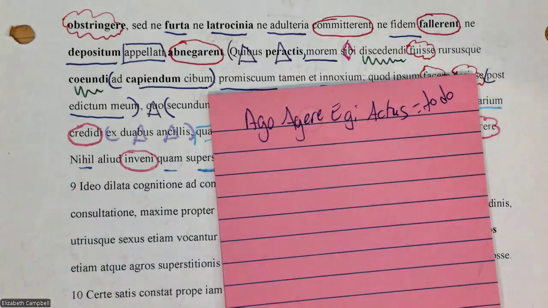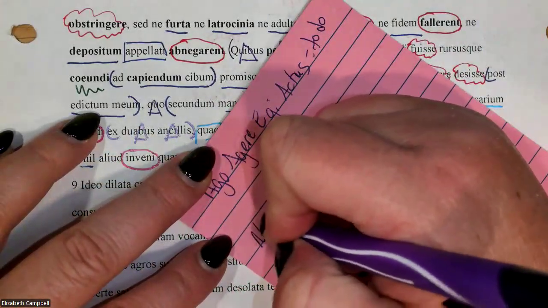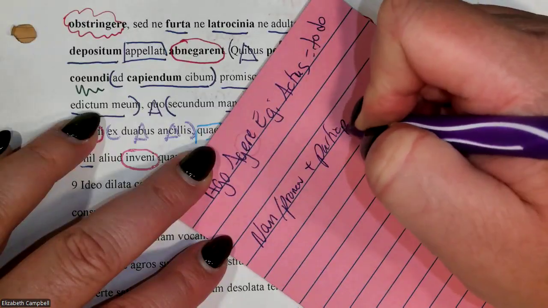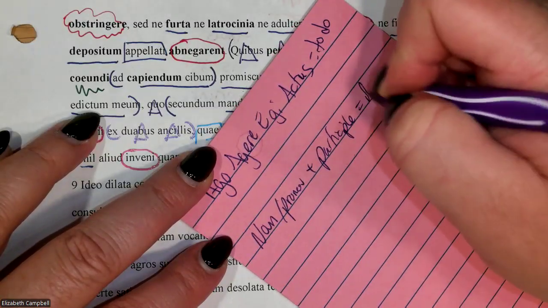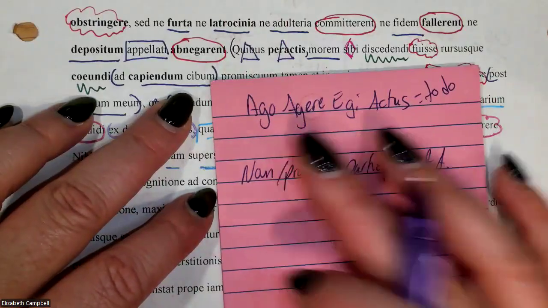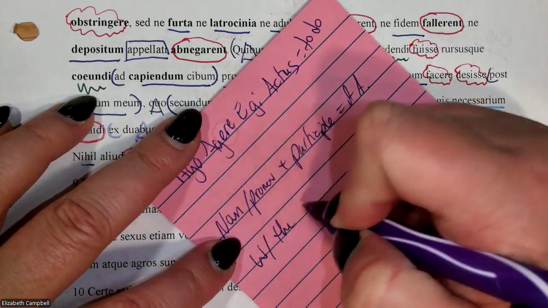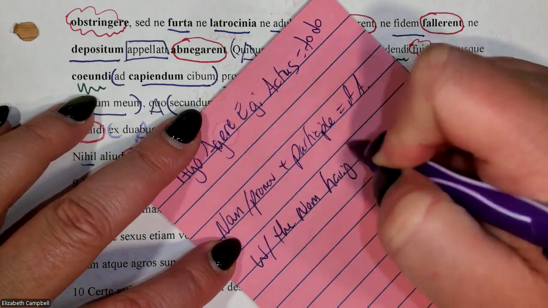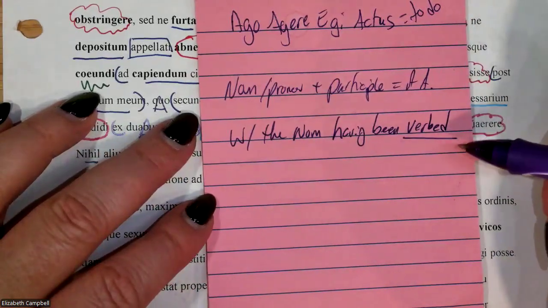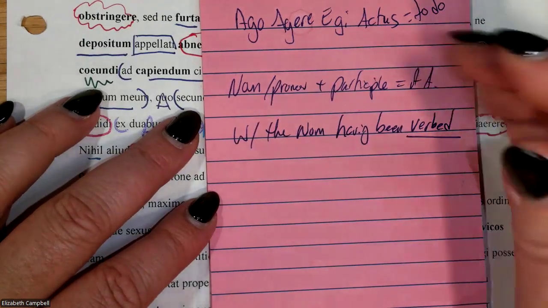So when you have that, that's an ablative absolute. Okay, do you remember ablative absolutes? You have a noun or a pronoun plus a participle. Okay, remember participles are verbal adjectives, and it equals an ablative absolute. And it starts at the beginning of a sentence. And when it is a perfect passive participle like this one, it is with the noun having been verbed. Okay, so with the noun having been verbed. And that's basically how you change it. And it always starts off at the beginning of a sentence, and it kind of tells you when the rest of the subordinate clause is happening.